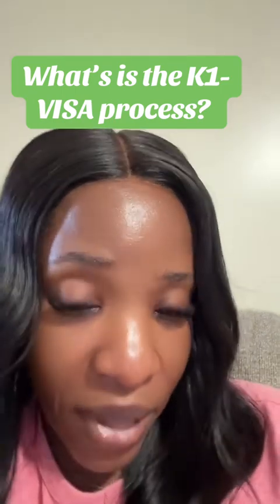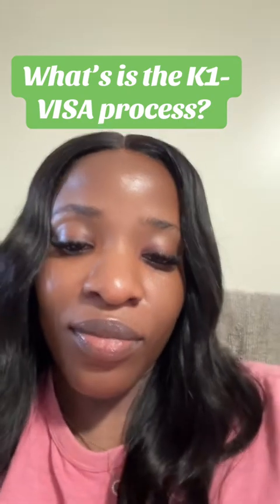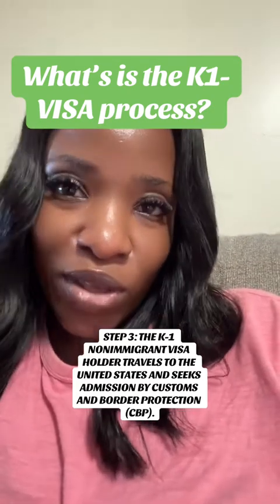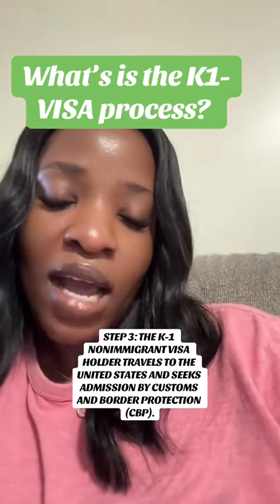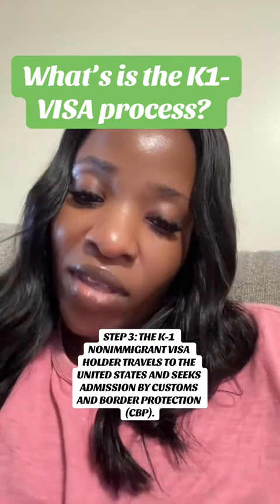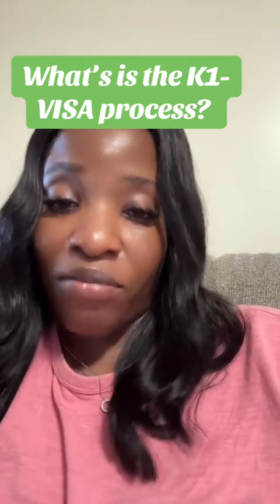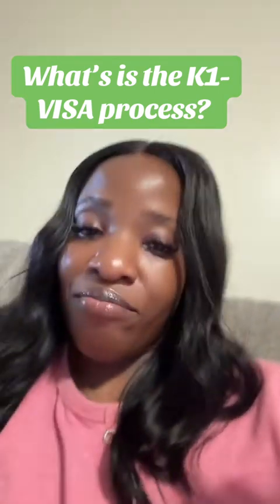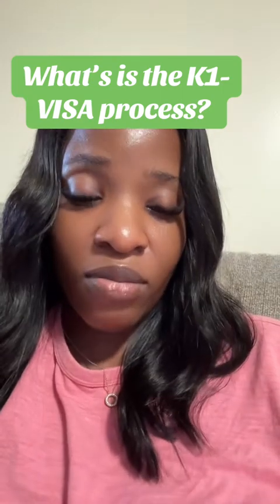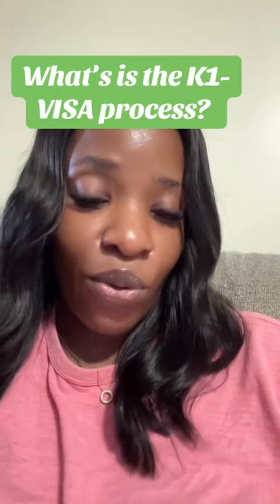What happens after the K1 visa is approved? Now we're going to jump into step 3. The K1 non-immigrant visa holder travels to the United States and seeks admission by US Customs and Border Patrol. After they enter the United States, they have to get married within the first 90 days of being here. So they come here on their K1 visa. The K1 visa is valid for no more than 6 months, and they have to get married within the first 90 days of being here. So that's step 3.